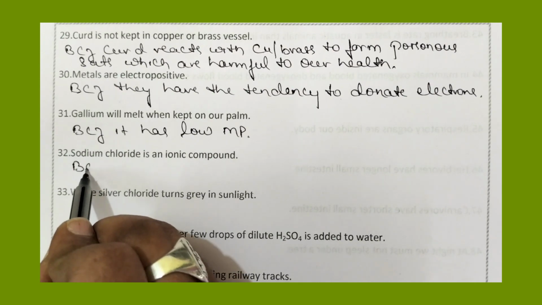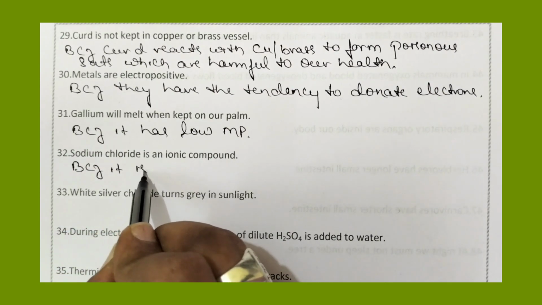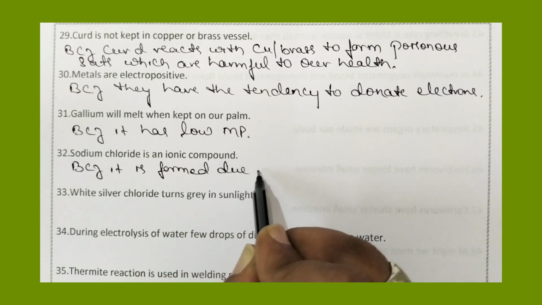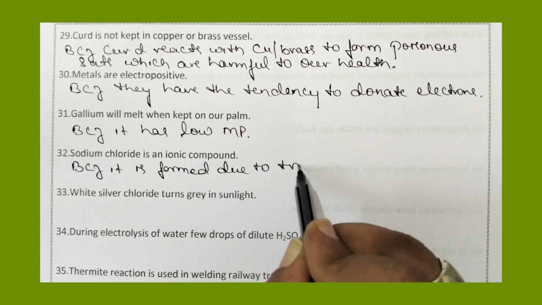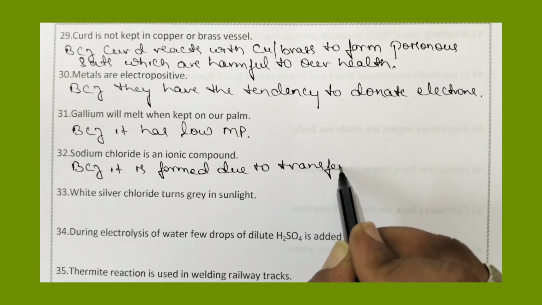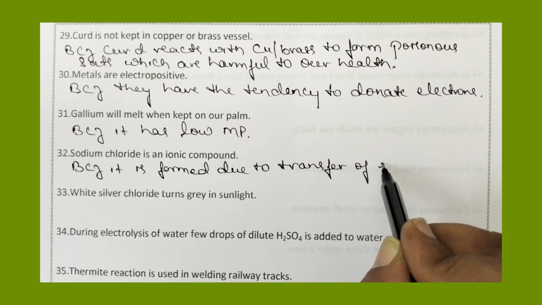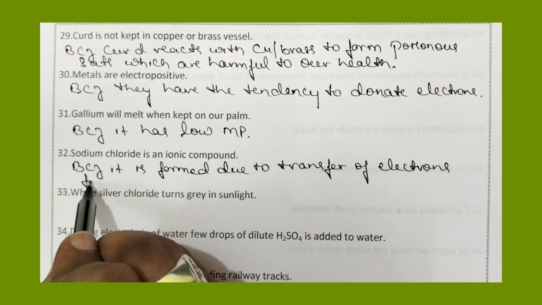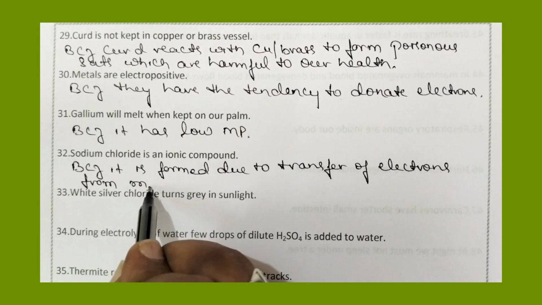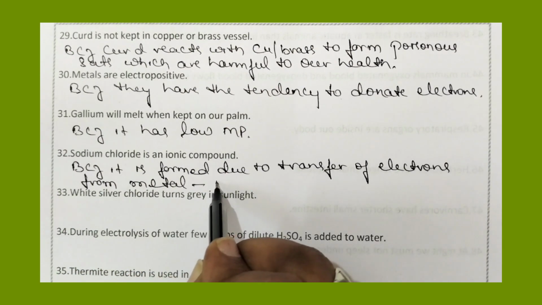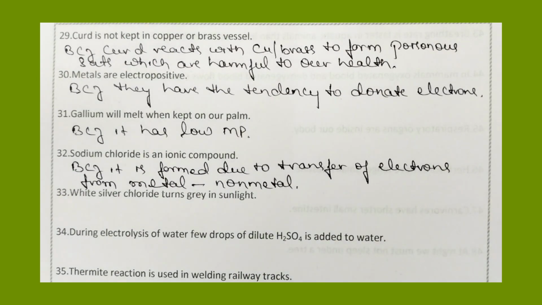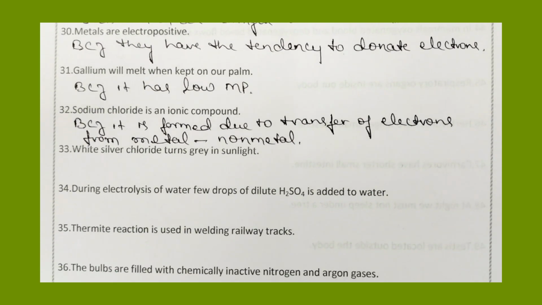Because it is formed due to transfer of electrons from metal to non-metal. From metal to non-metal. Next, question number 33.